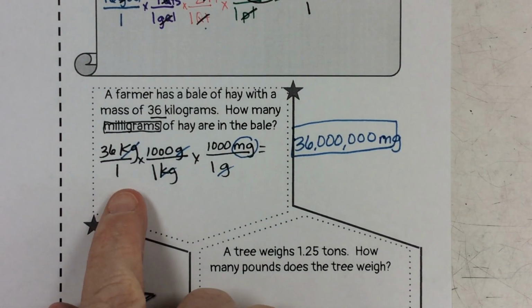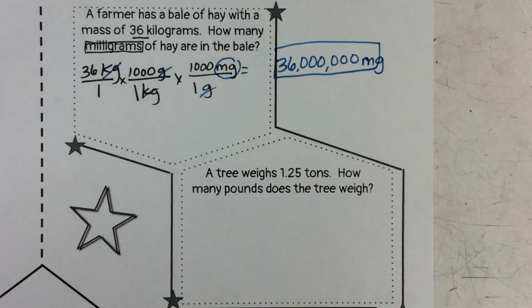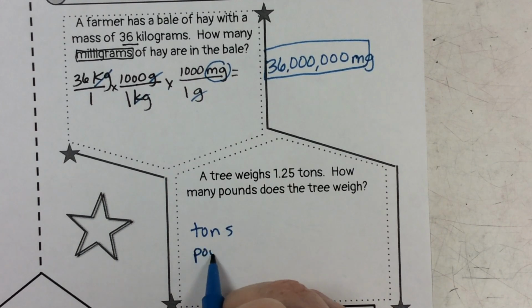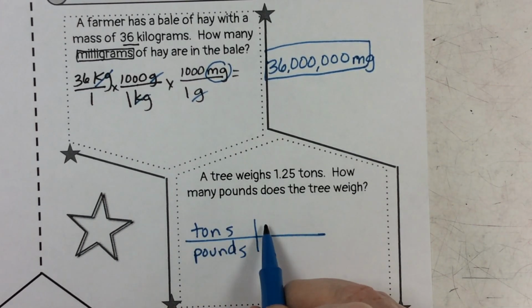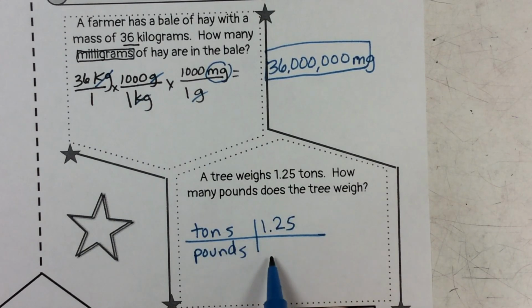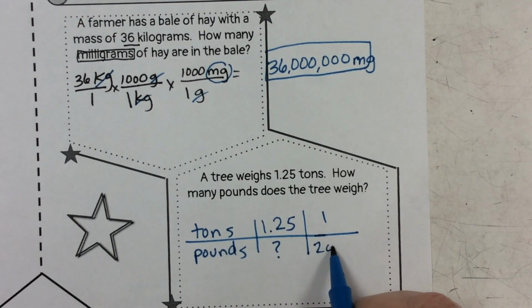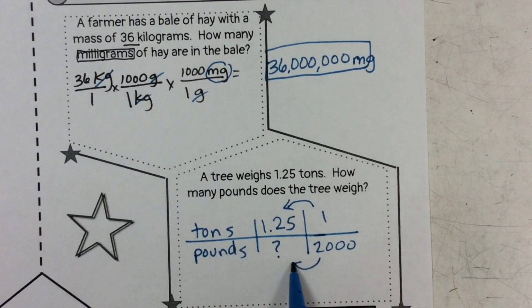But that's when you use this dimensional analysis, when you have more than one step, because one basic ratio, this one here, is a basic ratio table. We have tons and pounds. Okay, the tree is 1.25 tons. And we want to know how many pounds it is? Well, we know that 1 ton is 2,000 pounds. That's a basic ratio table. We multiply by 1.25 here.